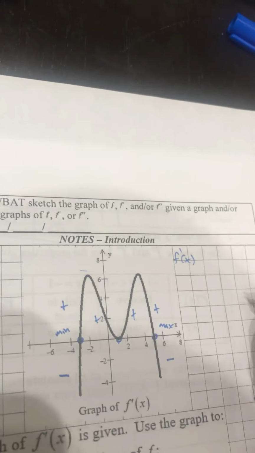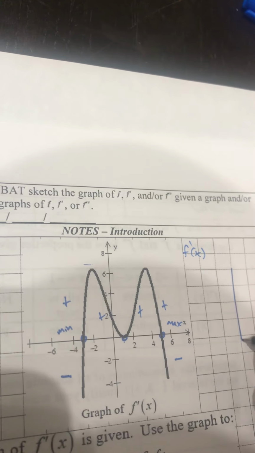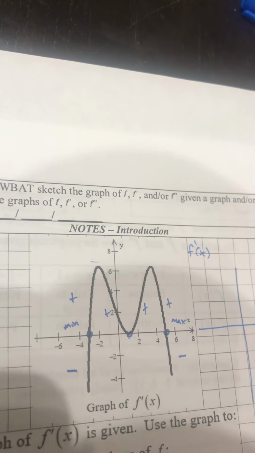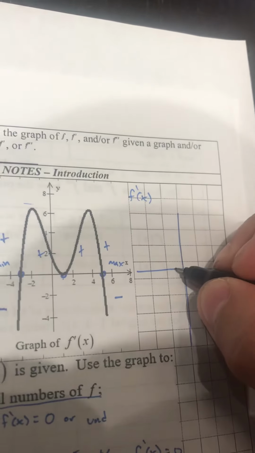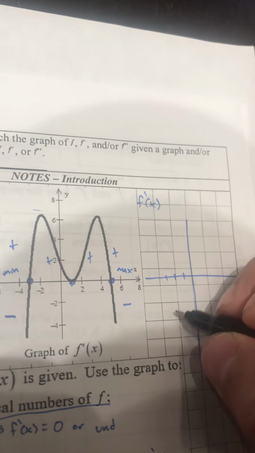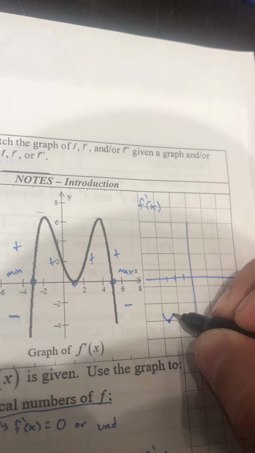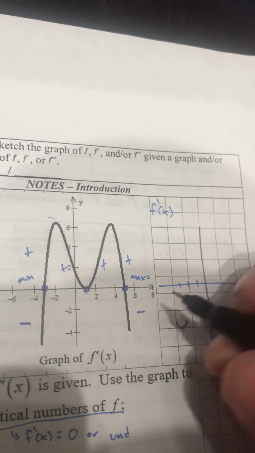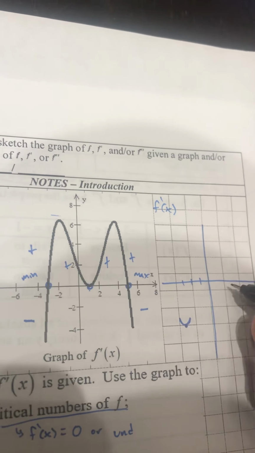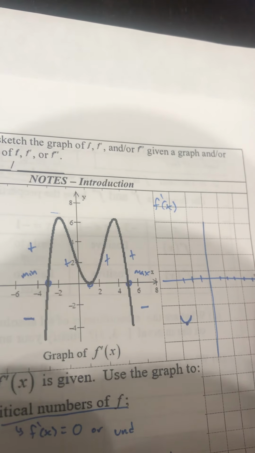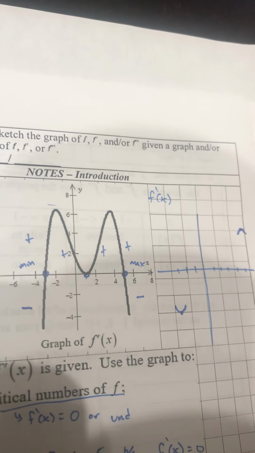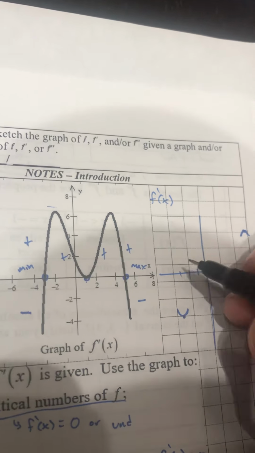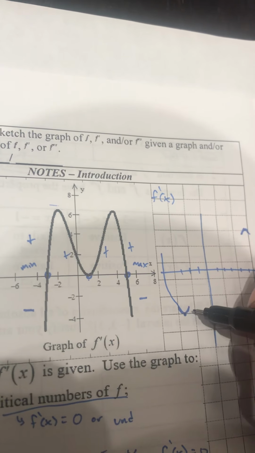Before we go on to the next one, I want to show you how this graph would look. So we have a function. We know that at negative 3 there's a min, so let's put our min right here. And we know that at 5 there's a max: 1, 2, 3, 4, 5, there's a max.